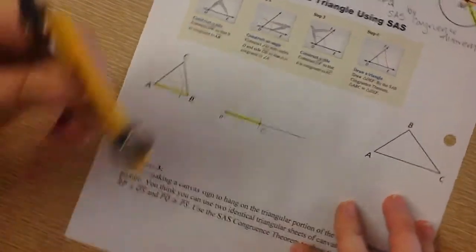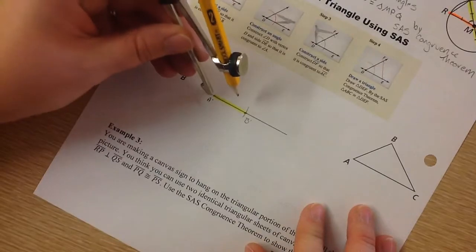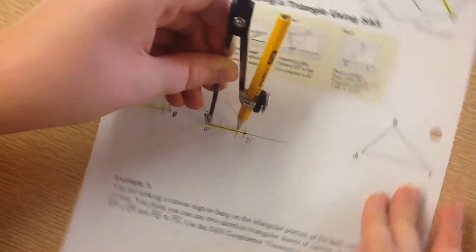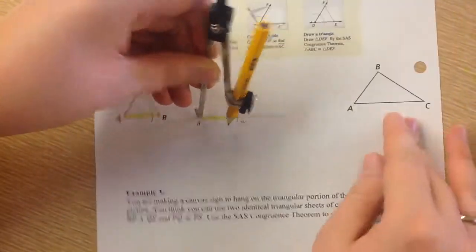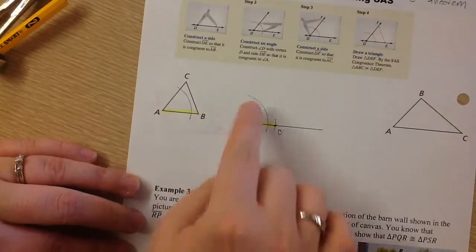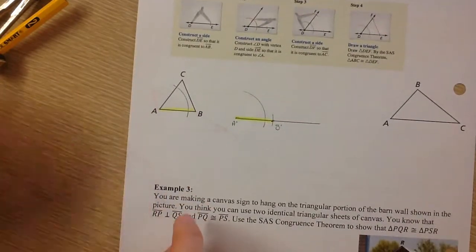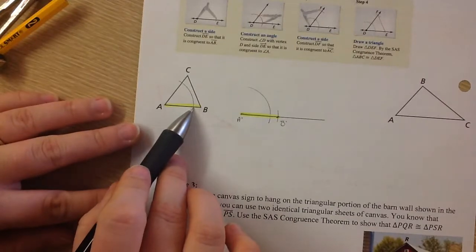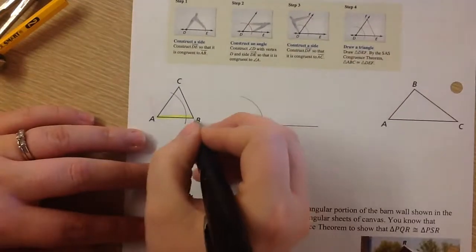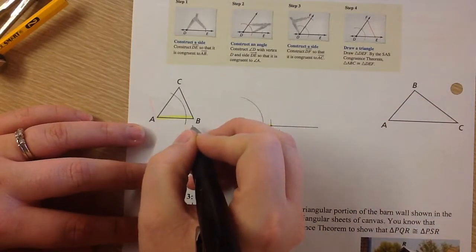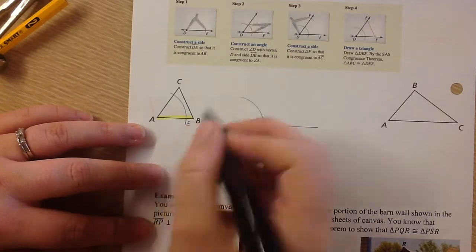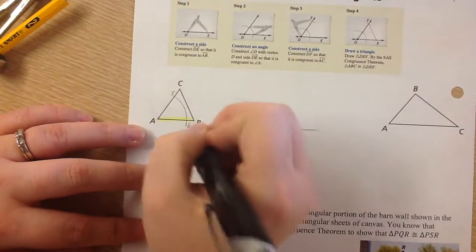Then I'm going to come over here and do the exact same thing from A prime, and draw this arc. So here I have this arc wrapping around A, and this arc wrapping around A prime. Now I use these two intersections as measuring points. To be consistent with the directions, let's call this point E and this point F, those intersection points.